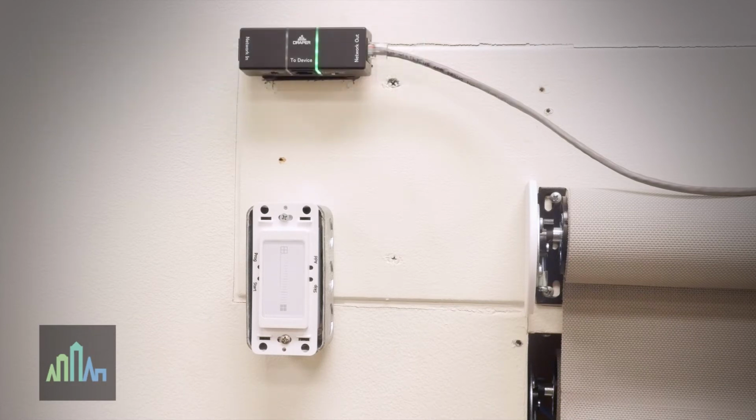Today I'm going to show you how to program an IP gateway for the Intelliflex I/O system. The first thing we're going to cover is how to connect the IP gateway into the Shade network.